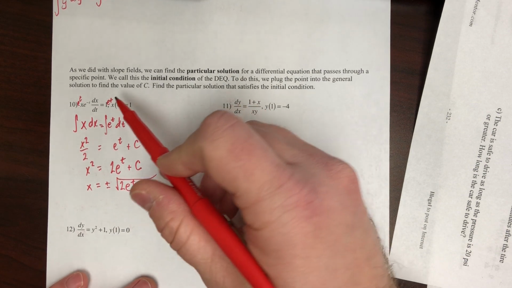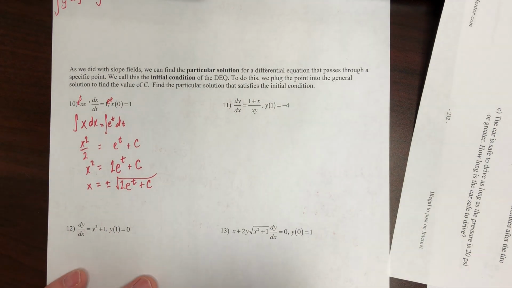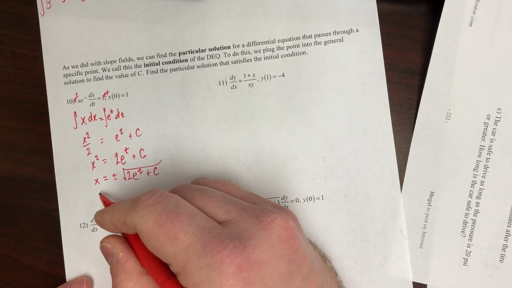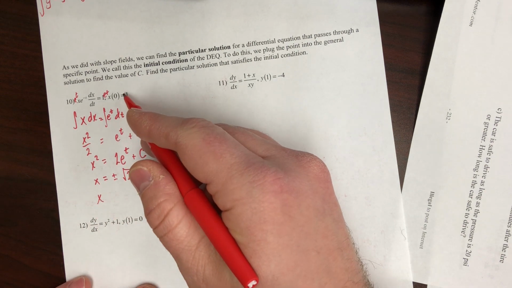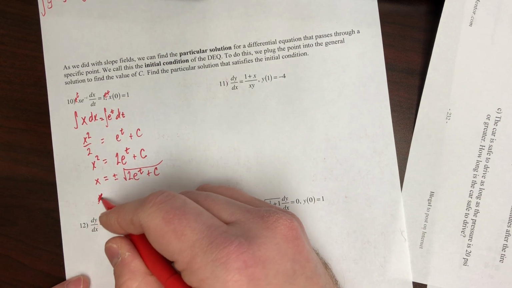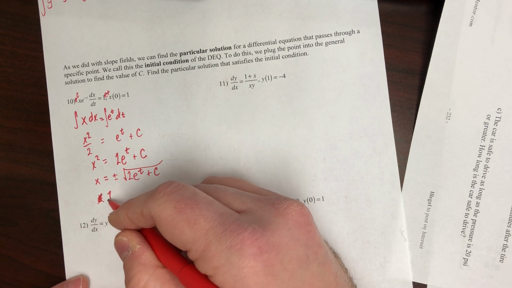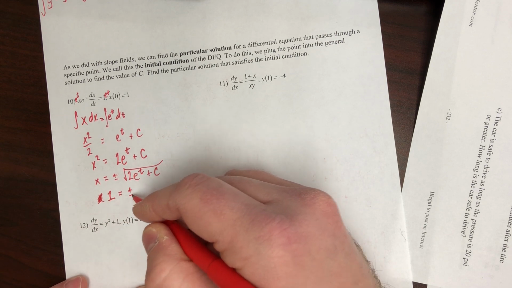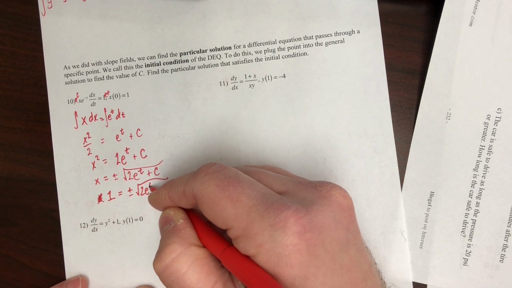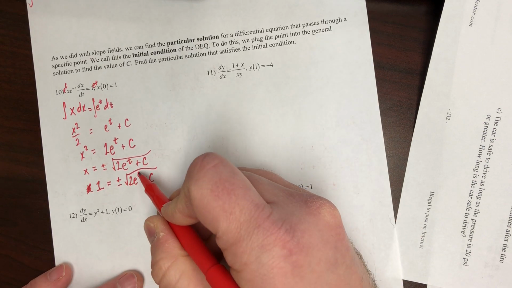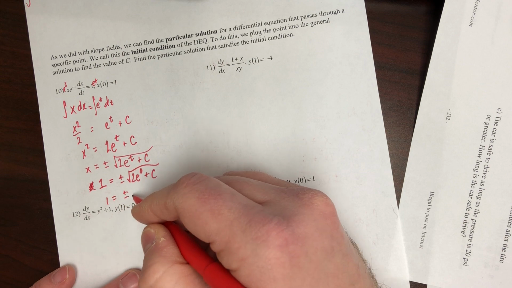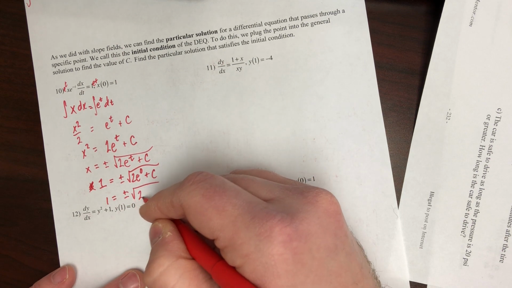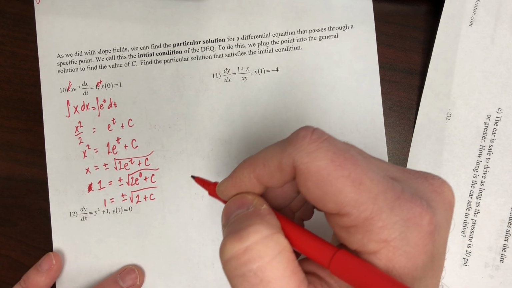So let's plug in 0 for t. Oh wait, I actually know what x is. x is 1 when t is 0. So I can write 1 over here, plus or minus the square root of 2e to the 0 plus c. Well, e to the 0 is just 1. So 1 is equal to plus or minus the square root of 2 plus c.